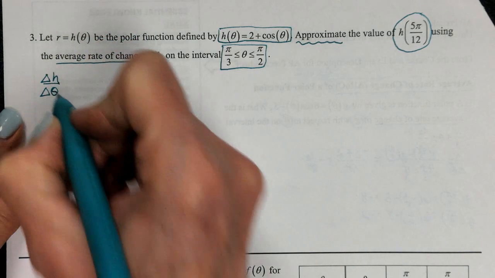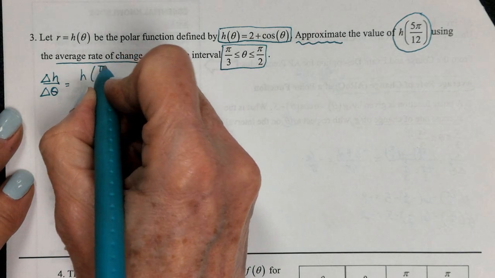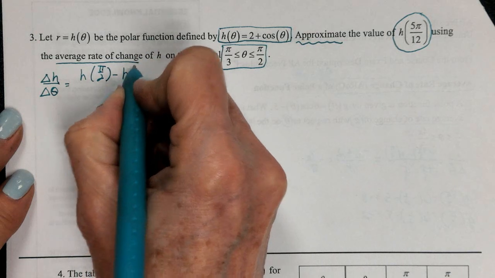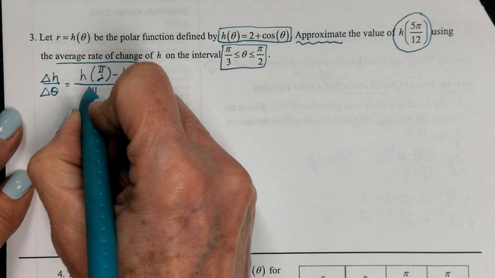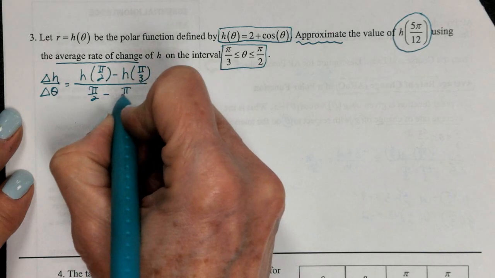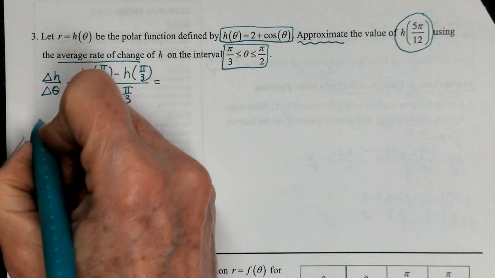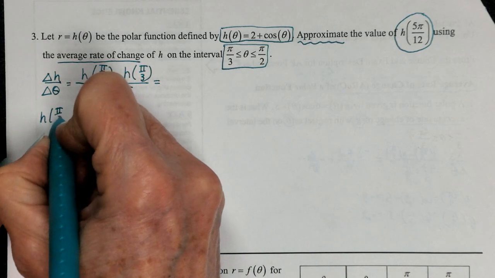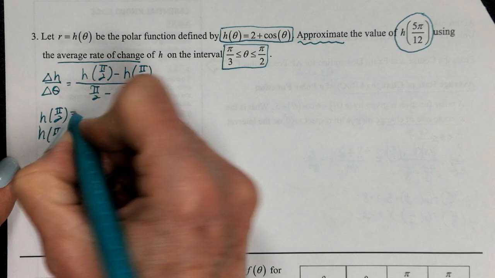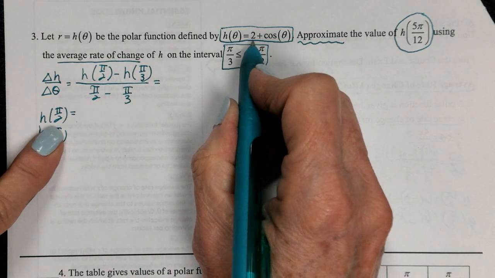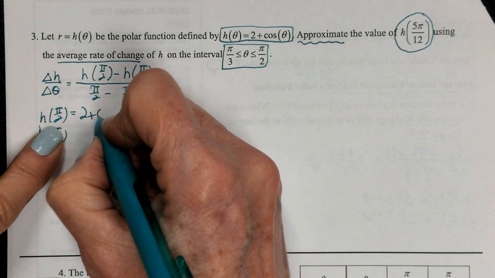So first thing I do is I find my average rate of change. So delta h over delta theta: h of pi over 2 minus h of pi over 3, divided by pi over 2 minus pi over 3. For h of pi over 2, I'll come off to the side and find that, and h of pi over 3. H of pi over 2 is going to be 2 plus cosine of pi over 2, which is 0.